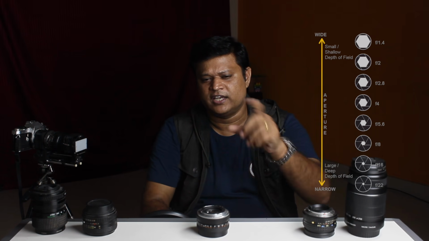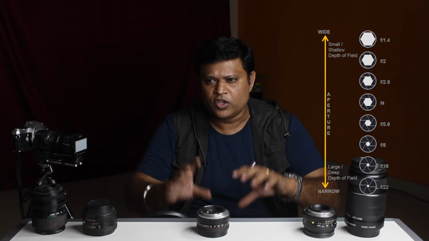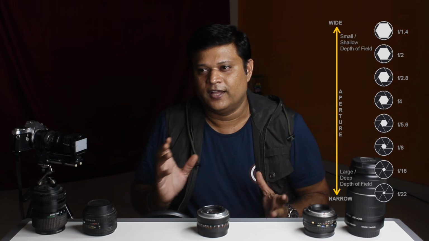There's another way to remember it, guys. If this is too confusing, I'll tell you a very simple way to remember it. Just have this in mind: if you want to get more things in focus, increase your f number. If you want to get fewer things in focus, reduce your f number. That's it. It's that simple. You don't have to think about what is a bigger f number or a smaller f number.